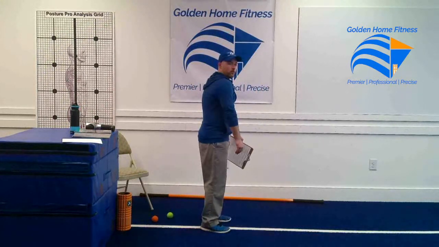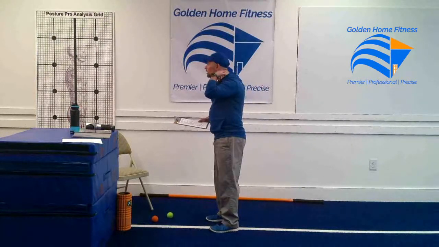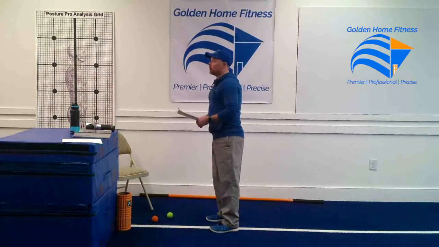Also, with that, you're going to find that the shoulder blades will move forward away from the spine. Also, internally rotated arms. And lastly, too much curvature in the neck with the forward head posture. So those were the common deviations we addressed.